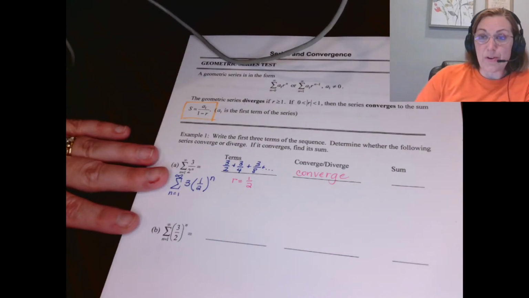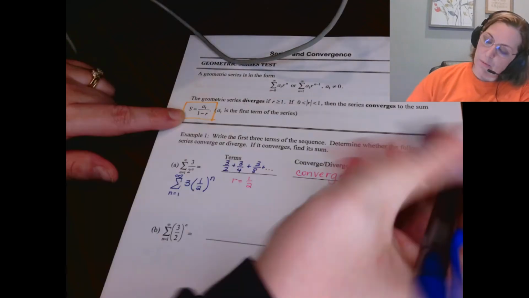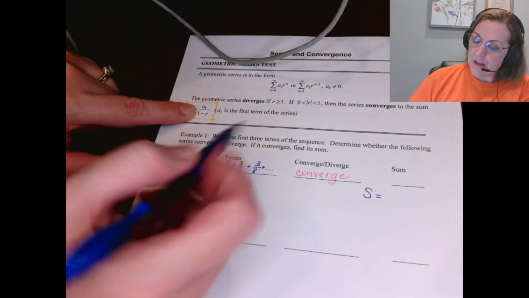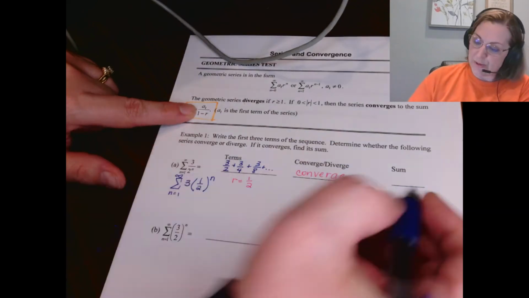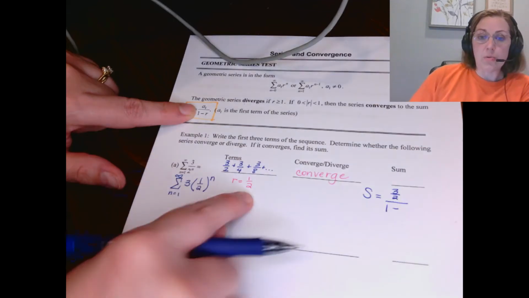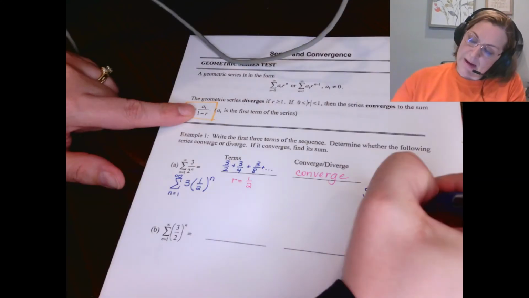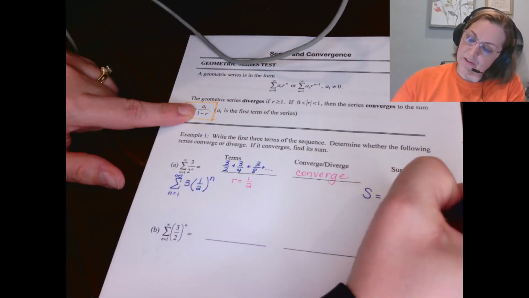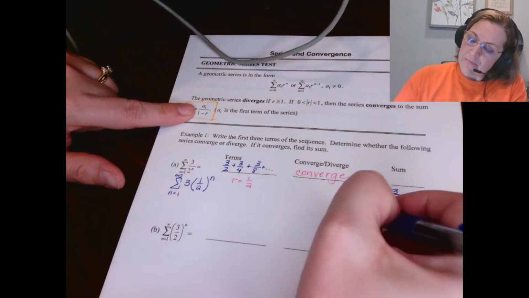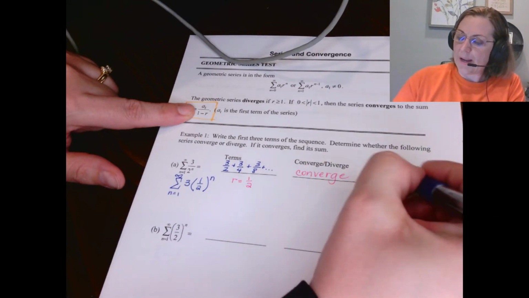And now we're looking for that sum. Well, what sum does it converge to? Well, we can use our formula here. The a sub 1 is the first term. So the first term in our series is this 3/2 over 1 minus R, which is 1/2. Okay, so 1 minus 1/2 gives you 1/2. And so you've got 3/2, and you flip and multiply, so you get that the sum equals 3.